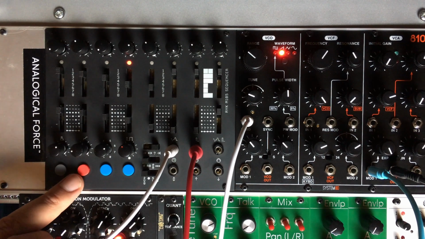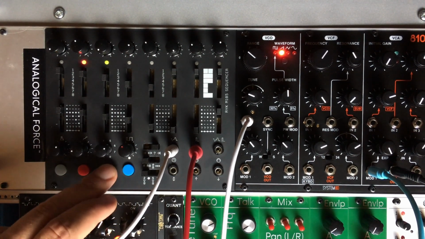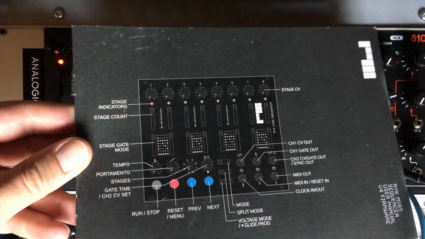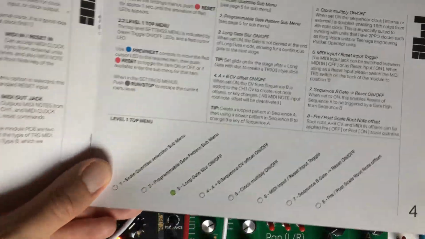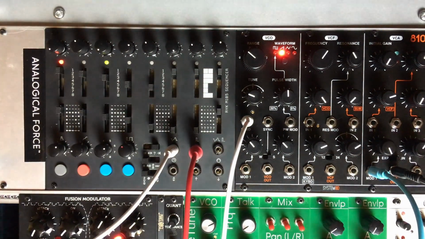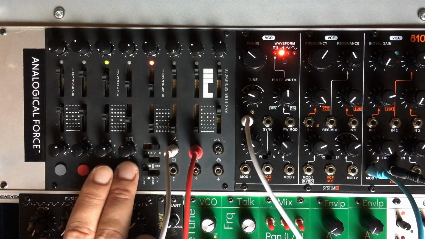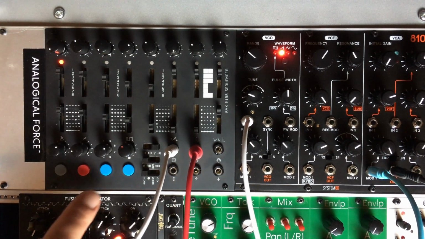There's a submenu thing. If you hold this, here we are in the submenu, and we can travel into it like this. You need to have the manual for this. Luckily enough, they give it to you in paper, and it's a rather good-looking one. Menu setting. It's always good to read the manual. The one I'm interested in is the first one here. So when you are in the menu, you can navigate like this. I'm interested in the first menu, which is the scale. So let's go into scale.